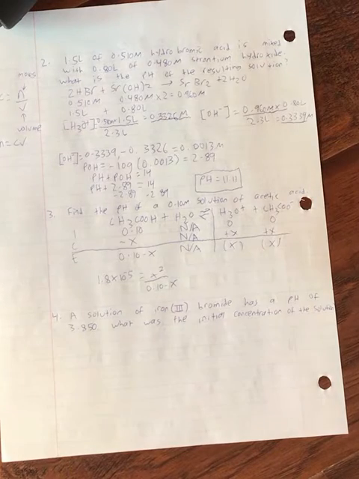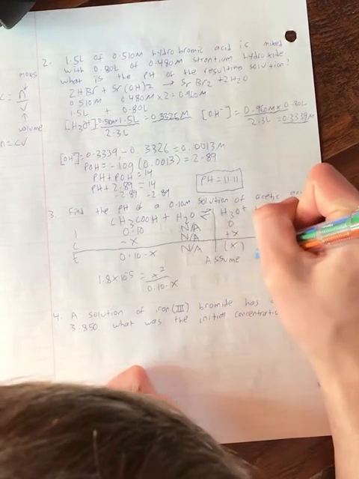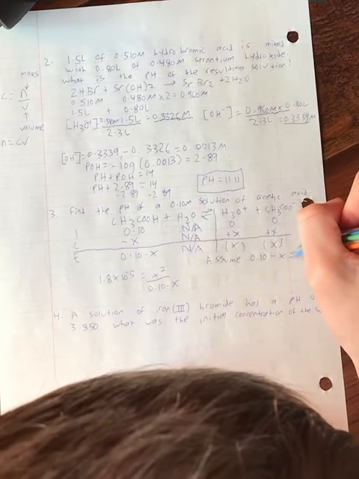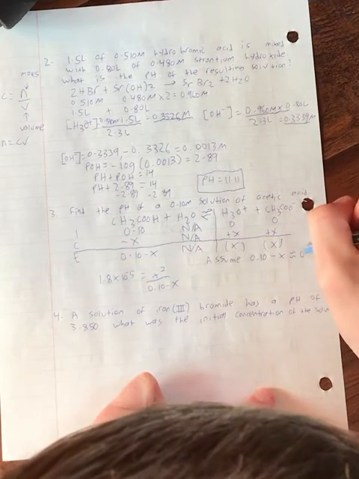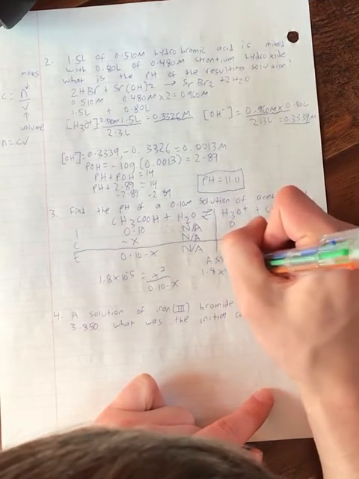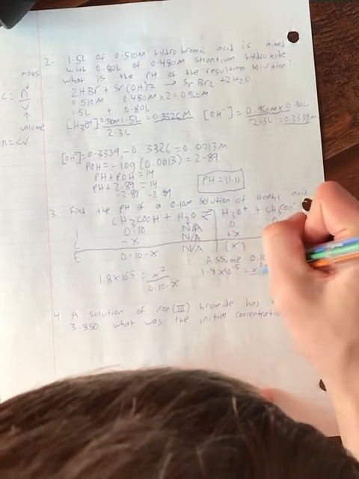But when we're dealing with a quite weak acid, the x shouldn't affect the value too much, or our answer in a major way. So with that in mind, you can assume 0.10 minus x is approximately 0.10, because the x value is so small. So that can be rewritten as 1.8 times 10 to the negative 5 equals x squared over 0.10.